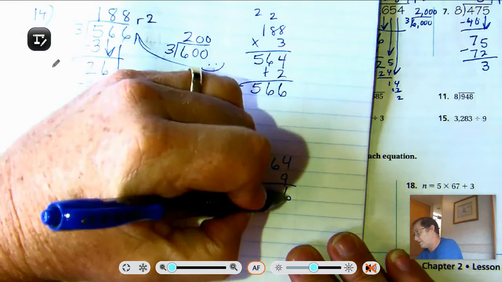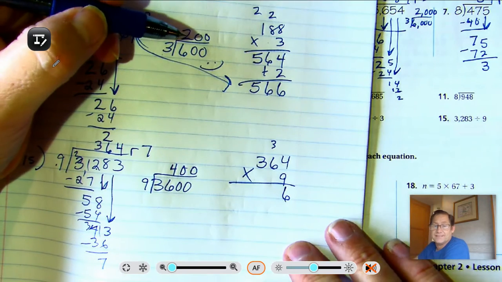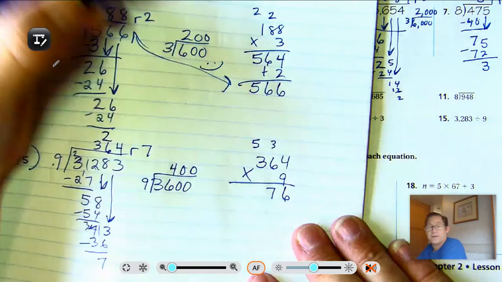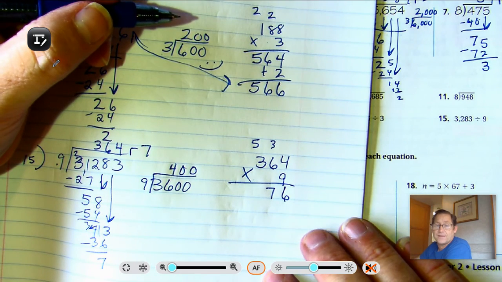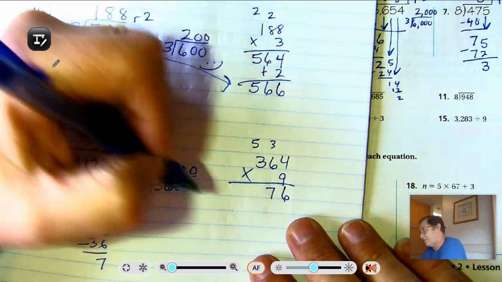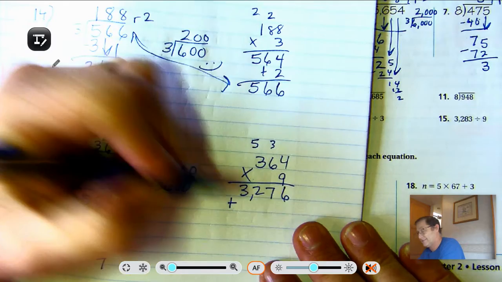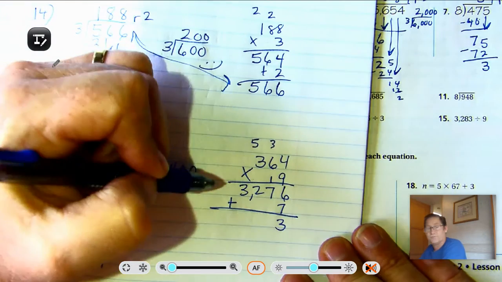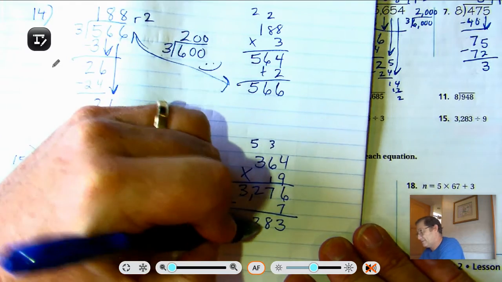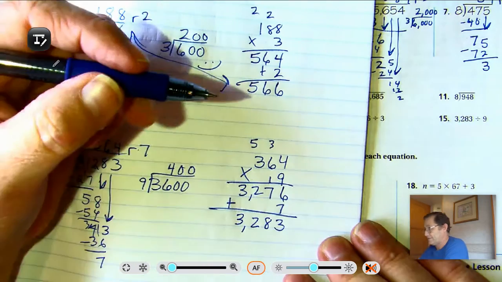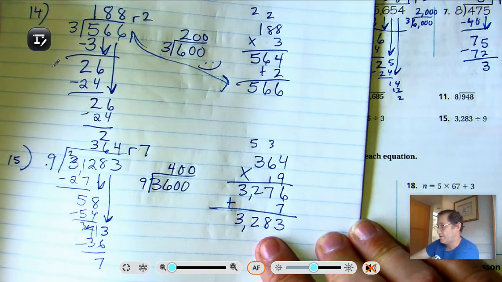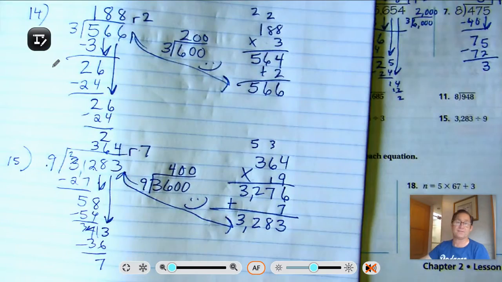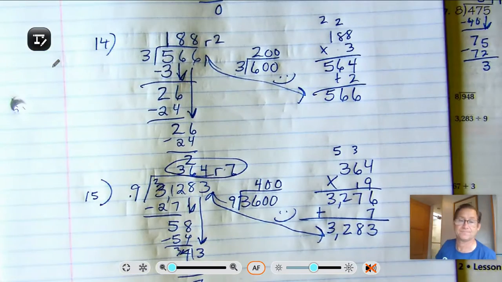Nine times 4, 36 ones. Regroup that as 3 tens and 6 ones. 9 times 6 is 54, plus 3 more tens is 57 tens. Regroup that as 5 hundreds and 7 tens. 9 times 300 is 2,700, plus 5 more is 3,276. And we said we have a remainder of 7. 7 plus 6 is 13. Regroup, we get 8 tens. 2 plus nothing is 2. And 3 plus nothing is 3,000. 3,283 matches our dividend. So 364, remainder 7 is our answer.